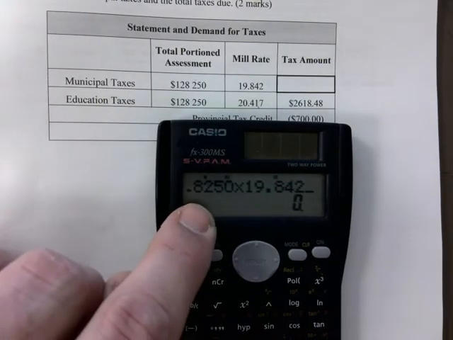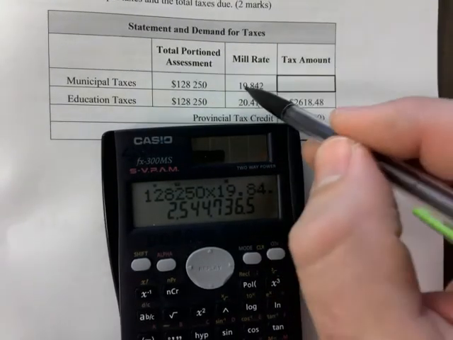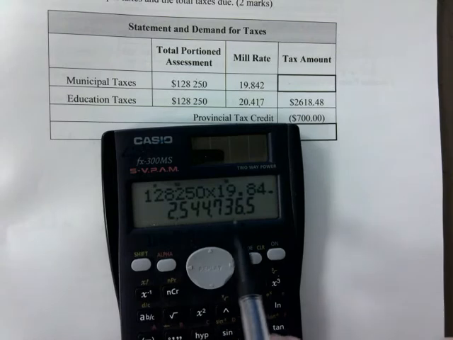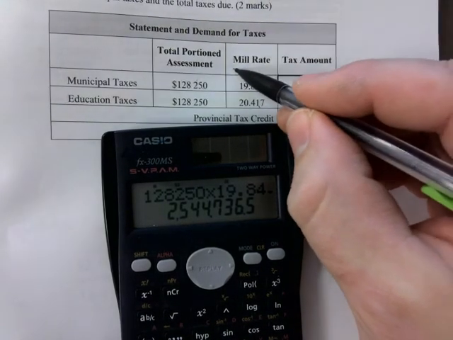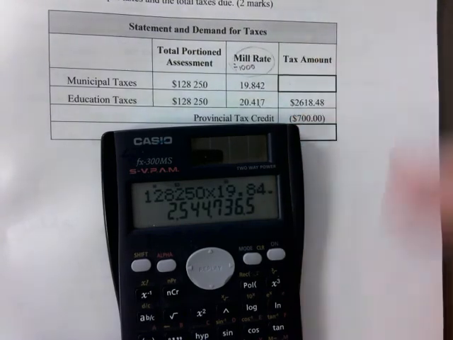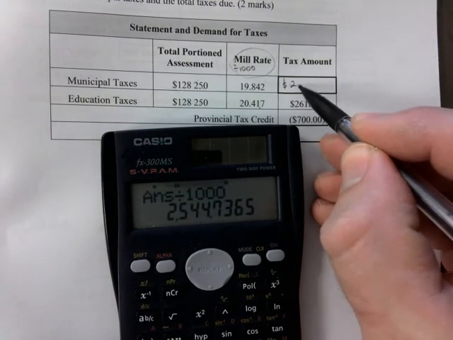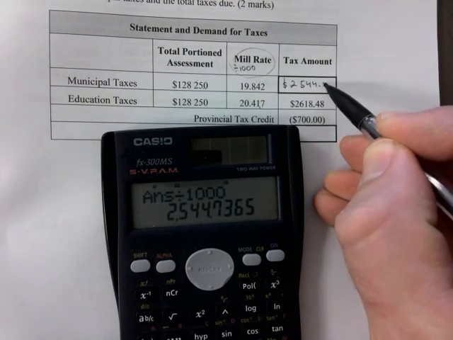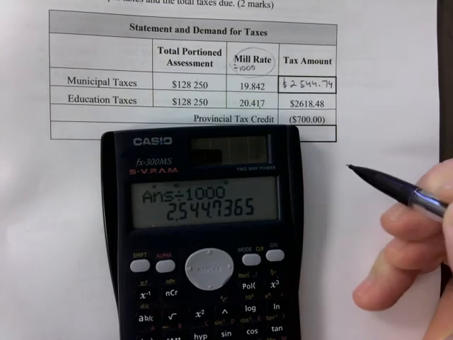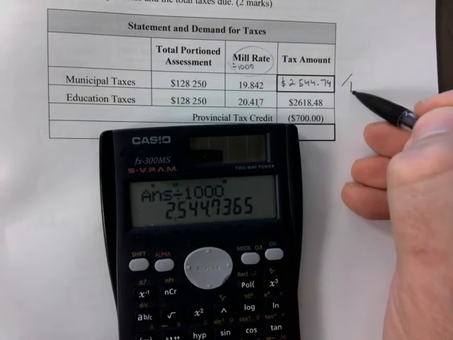So students, I remember marking this one, right? Students would just multiply this and put it down, and it's a huge number, right? 2,500,000. So you remember, with a mill rate, you always divide by 1,000. That's almost assumed that you will do that. So the answer is 2,544.74. Okay, so this is one mark right there.